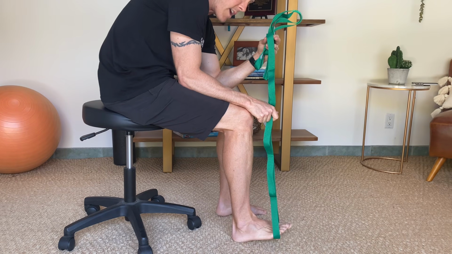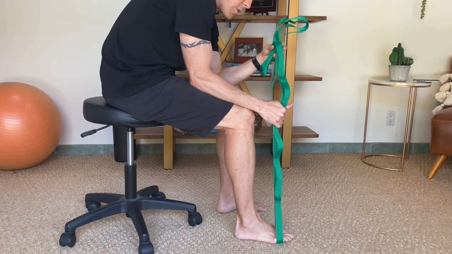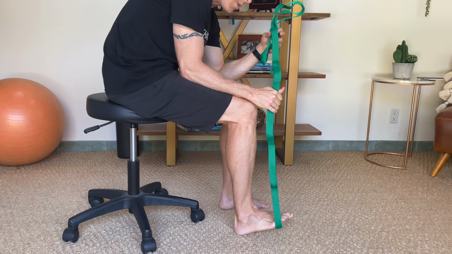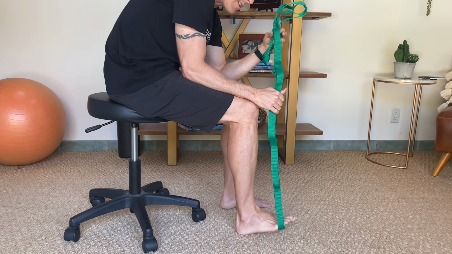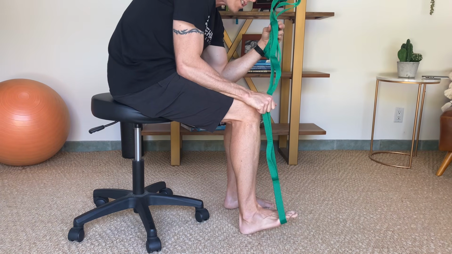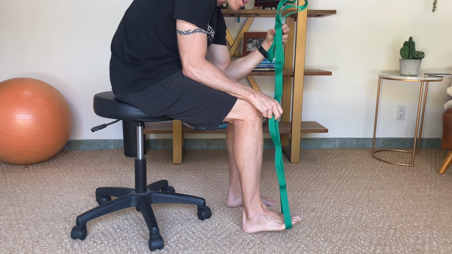And again, as it gets tired, you can slowly lower it through that eccentric contraction. And then use your arms to perform the concentric portion. Take tension off the strap, hold it as long as you can, and then slowly lower. So it's sort of an isometric contraction. We're holding it. That's the isometric part. And then an eccentric contraction where it's on the way down.